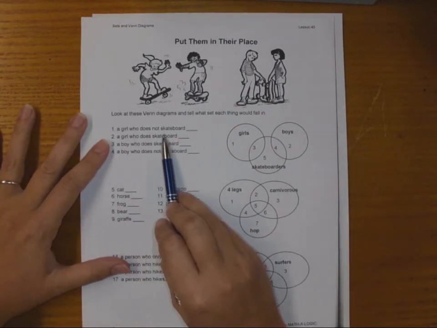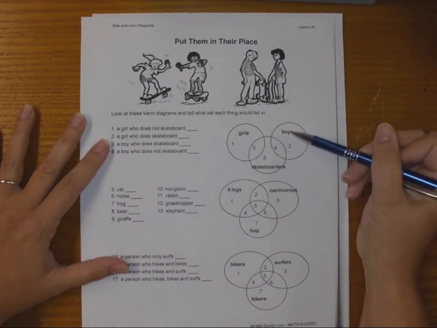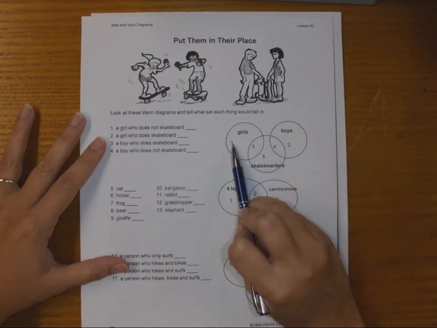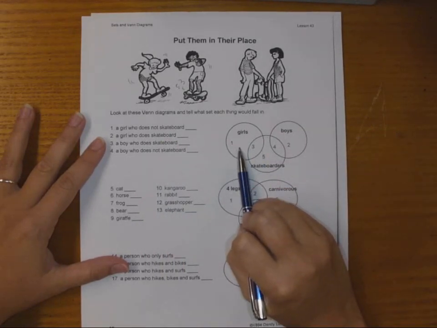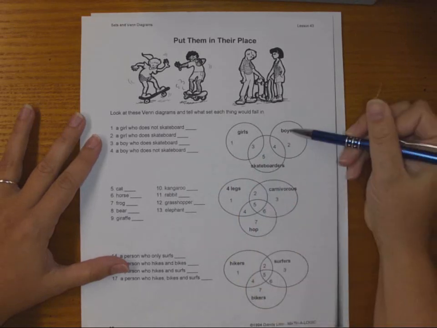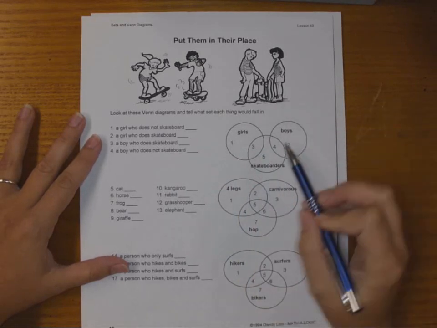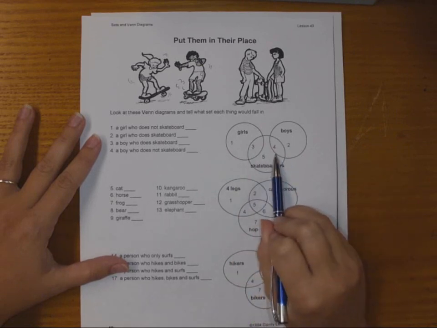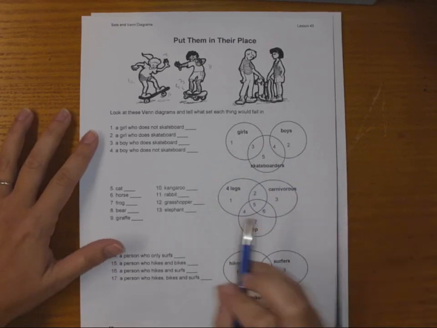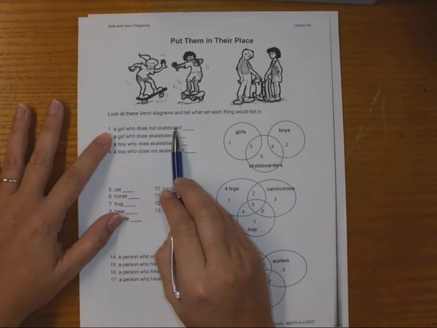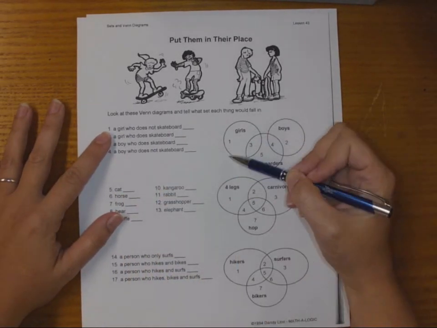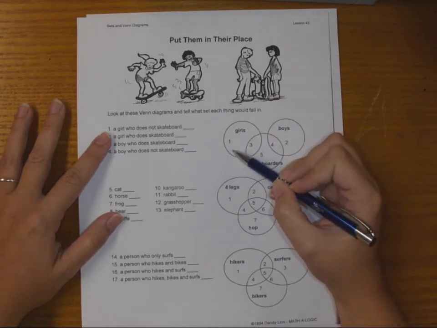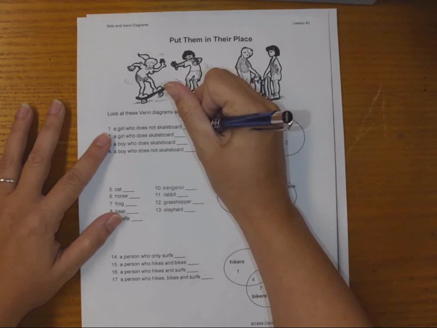So if you'll look at the first problem right here, we have girls and boys and skateboarders, and we have numbers labeling the categories. So number 1 is talking about the girls over here that do not skateboard. Over here, number 2 is boys. 4 is this intersection right here, 3 is this intersection right here, and 5 is right here without the intersection. So a girl that does not skateboard would be a girl that fits in the circle for girls, but does not overlap with the skateboarders. So it would be in this area right here. So that would be section 1.